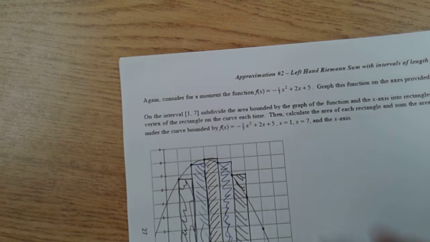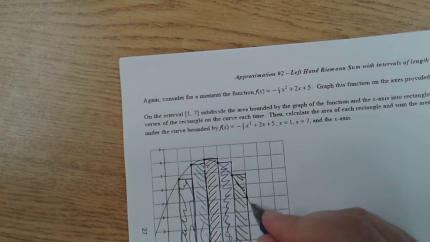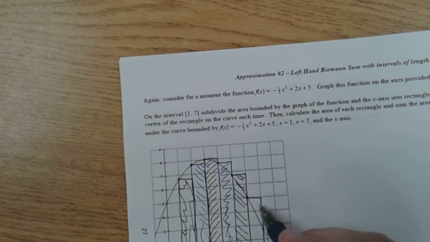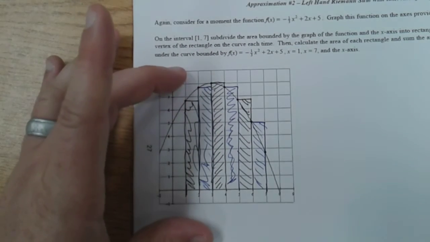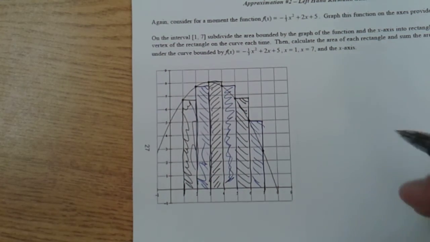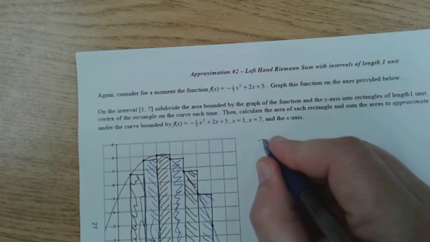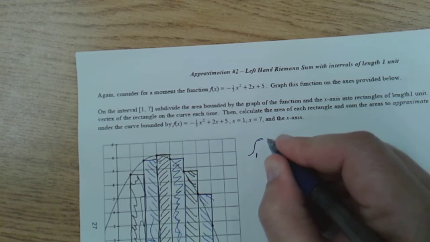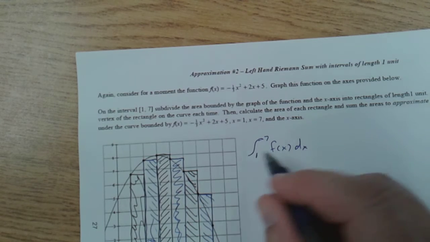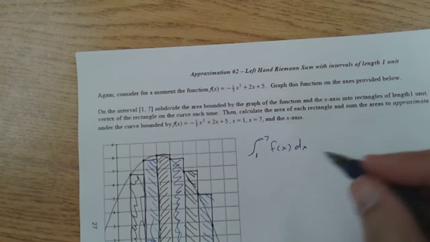Again, continuing on at 6, we're going to go where it hits at the left, because we're doing the left hand. Go across, go down, and we've already got to 7, and so that one right there is going to be my last one I do. So now, here is my graph that I've drawn here, and now I actually got to find the Riemann sum. So we're going to do the integral from 1 to 7 of f of x dx. That's my function we're doing. So we're finding the area under the curve.